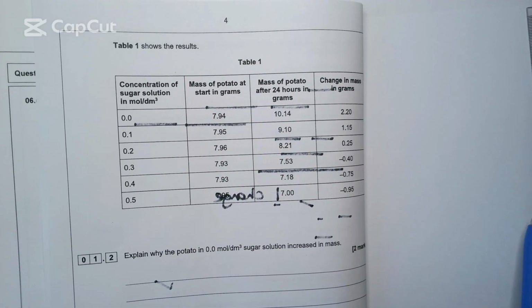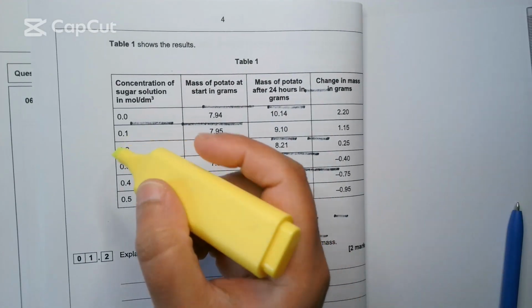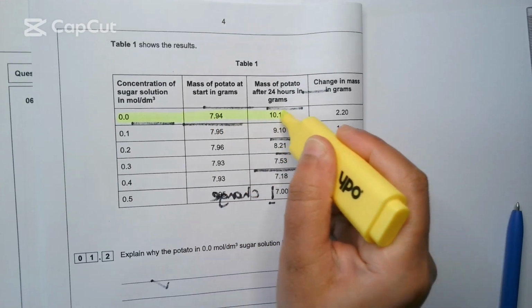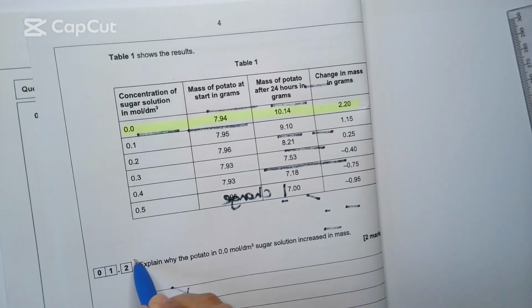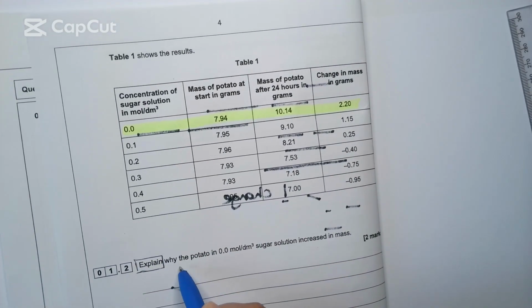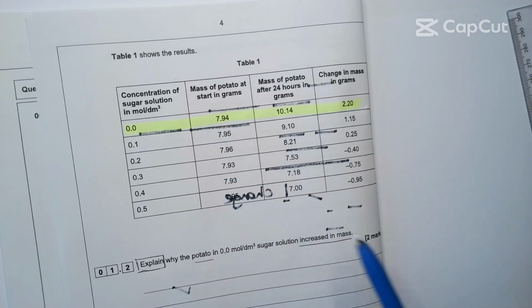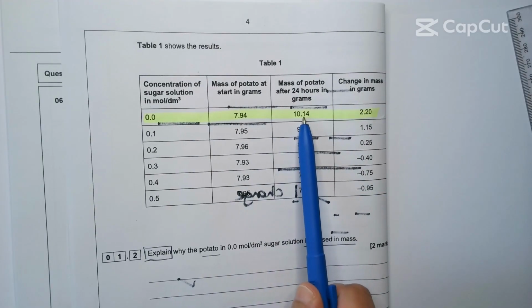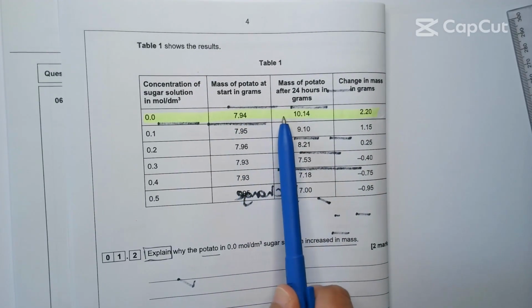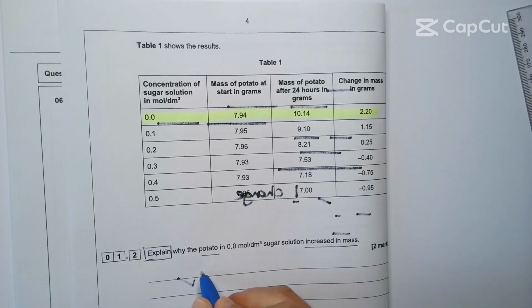Explain why the potato in 0.0 moles per decimeter cubed sugar solution increased in mass. So if we just highlight that row, so we know that we're looking at that row. So explain is the command word. Why the potato increased in mass. So 7.94 at the beginning, 10.14 at the end. So the reason why there was an increase in mass is because the potato gained water.